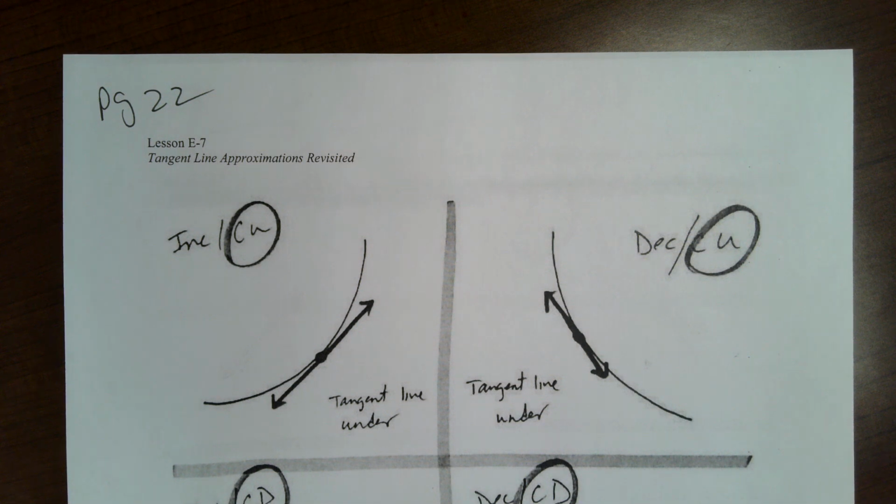Okay, guys, so this is page 22, lesson E7, tangent line approximations revisited. So we've done this before where we have used the tangent line to approximate a y value on the original graph. But now we're going to have to use concavity to decide if this is giving us an over approximation or an under approximation.